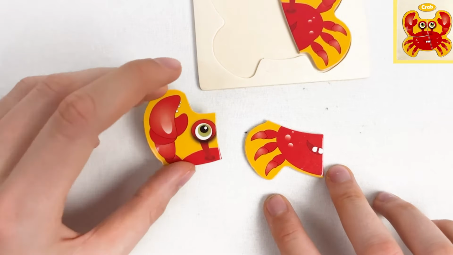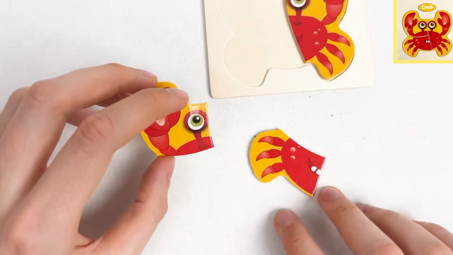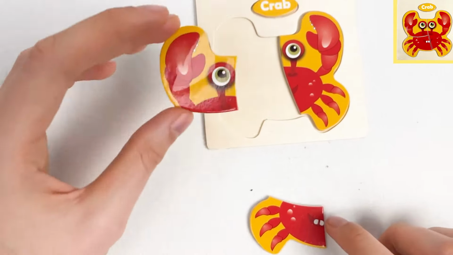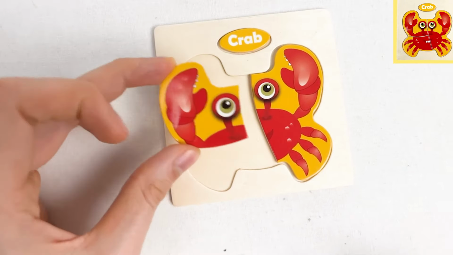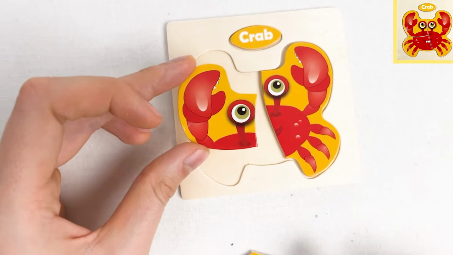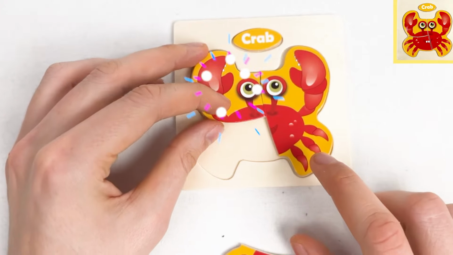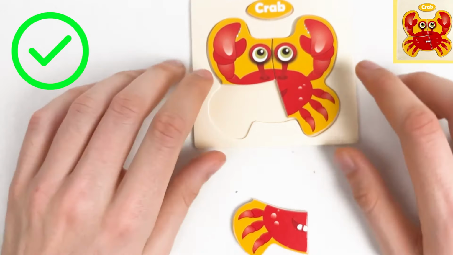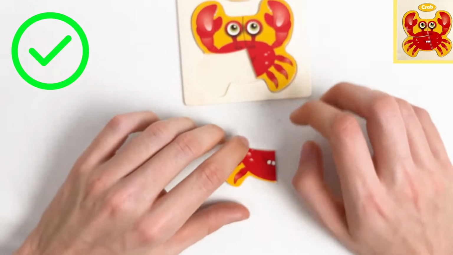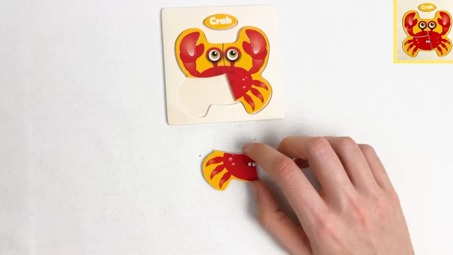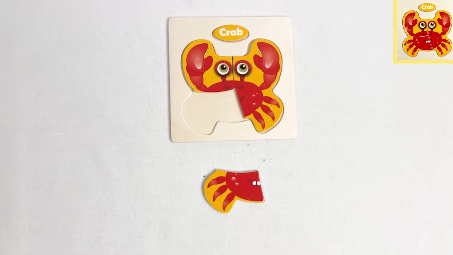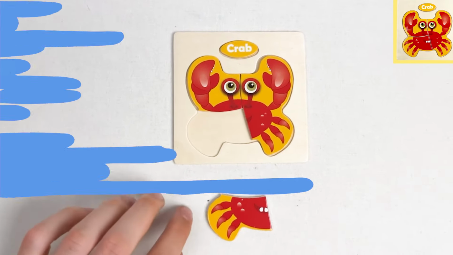Let's take the left eye of the crab. Right. Let's place it. Where do you think we should place it? Yes, I know. We should place it here. Great. And we have 3 puzzle pieces. And we are left with the last puzzle piece. And it is the mouth of the crab.